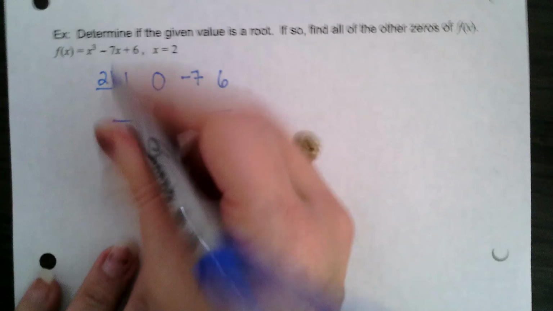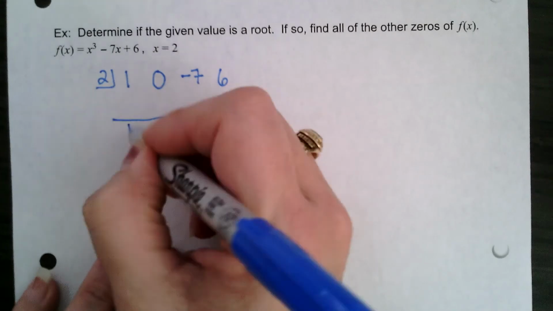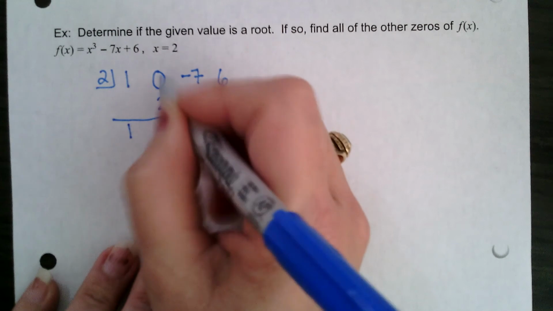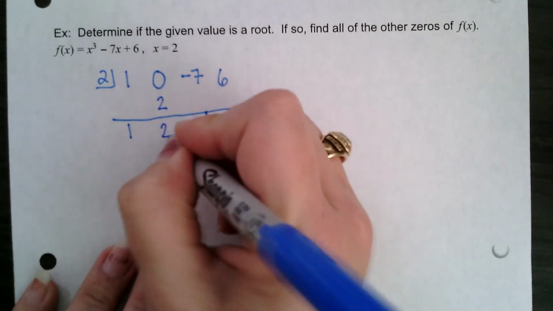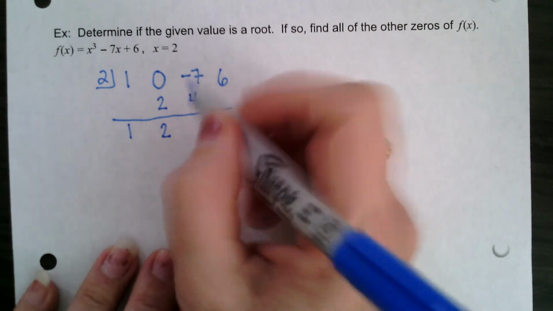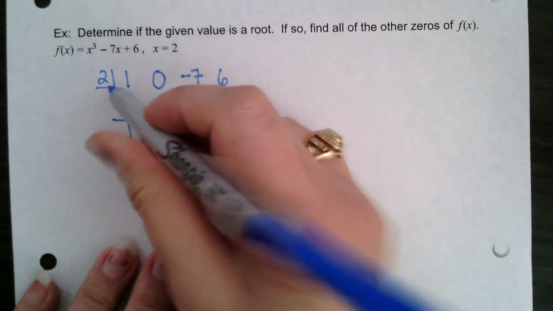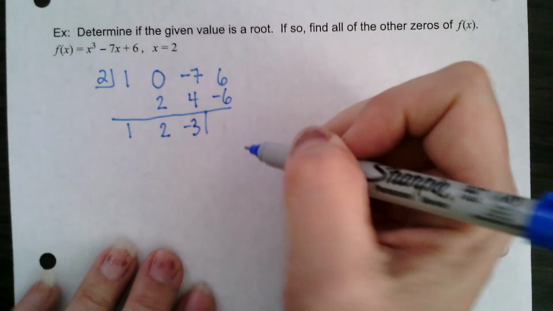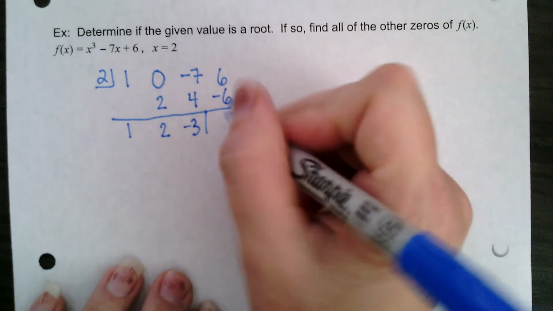So we'll run through synthetic division. The 1 drops down. 1 times 2 will be 2. Add the 0 and 2, we get 2. 2 times 2 will give me 4. Add straight down, negative 3. 2 times negative 3, negative 6. Add straight down, and we get 0.